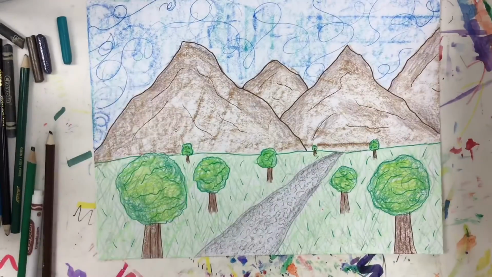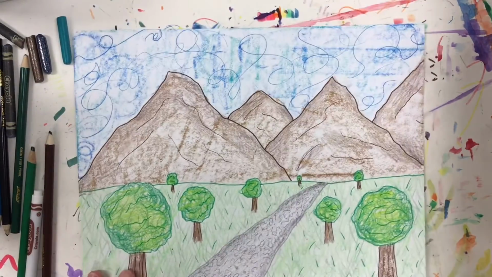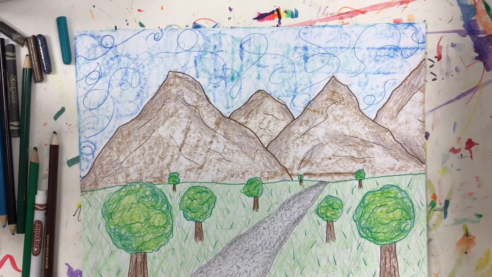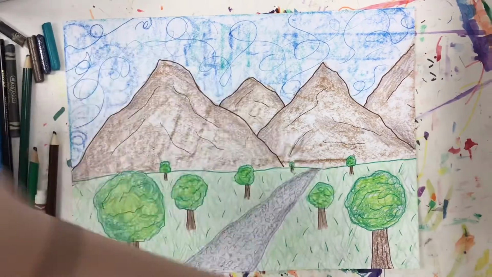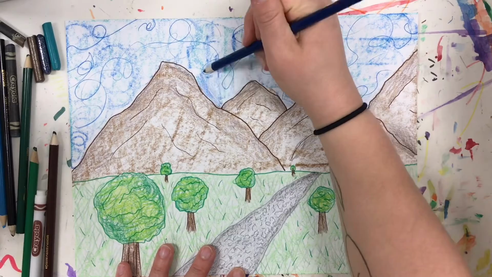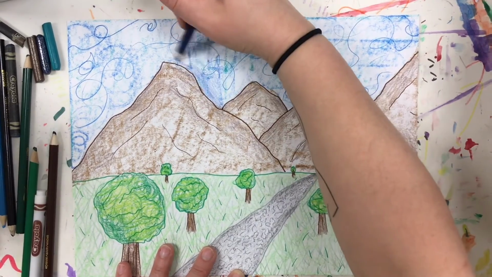Notice how I'm layering different colors of brown and blue together to make my landscape look like it has lots of blues and lots of greens and lots of browns. So I can layer my color pencils and my crayons. If I have 2 different colors of blue, I can use both of those blue crayons for the sky.